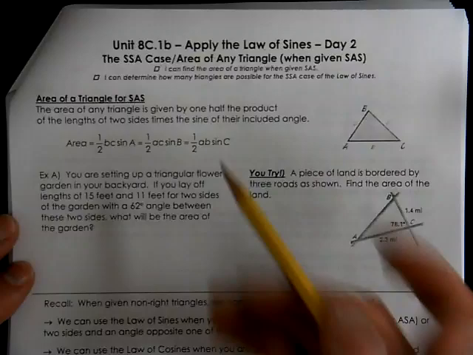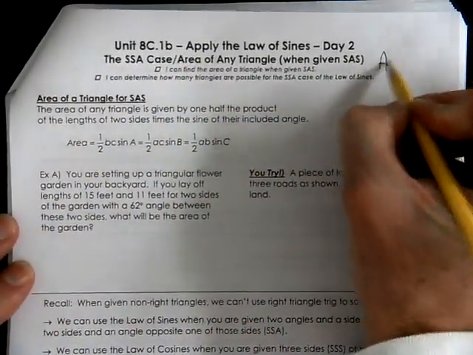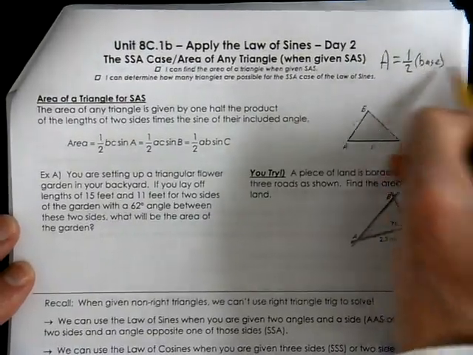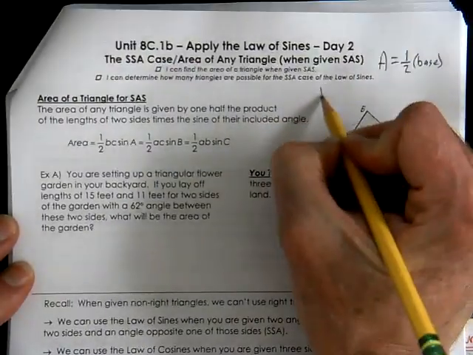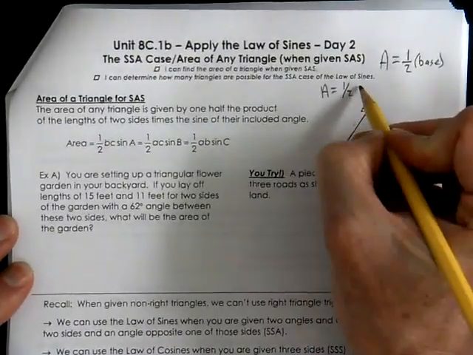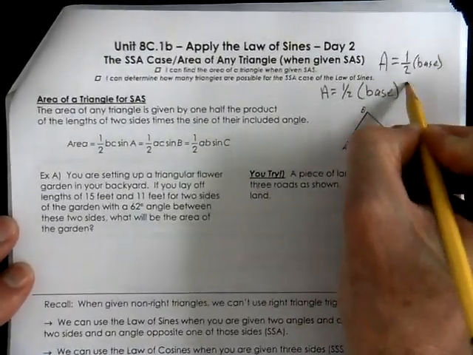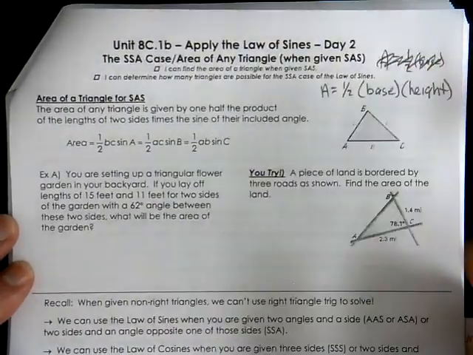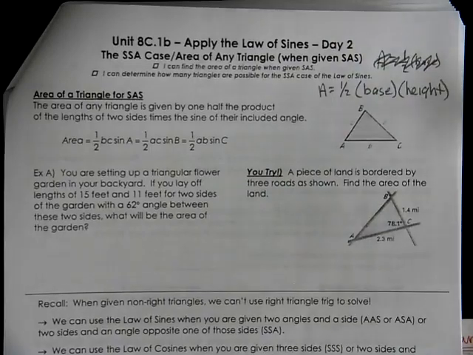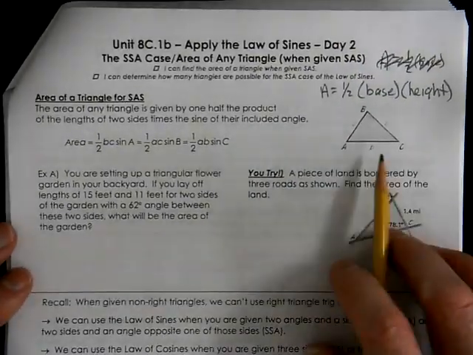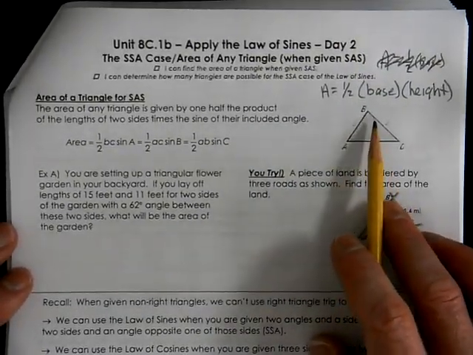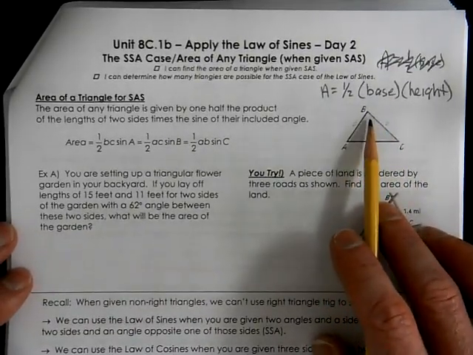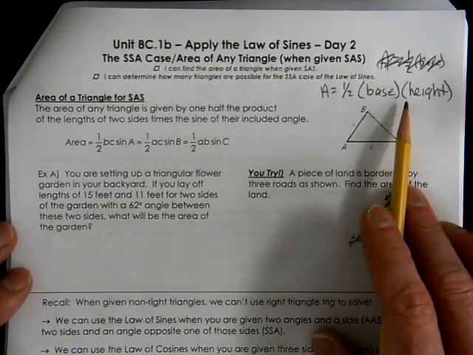Now, what we know about area of a triangle, you know area is half the base times the height. Area equals half base times height. That's what you know about the area of a triangle. Well, what if we're given a measurement where we don't have a perpendicular set of sides? What if it's not a right triangle and we're not given that?